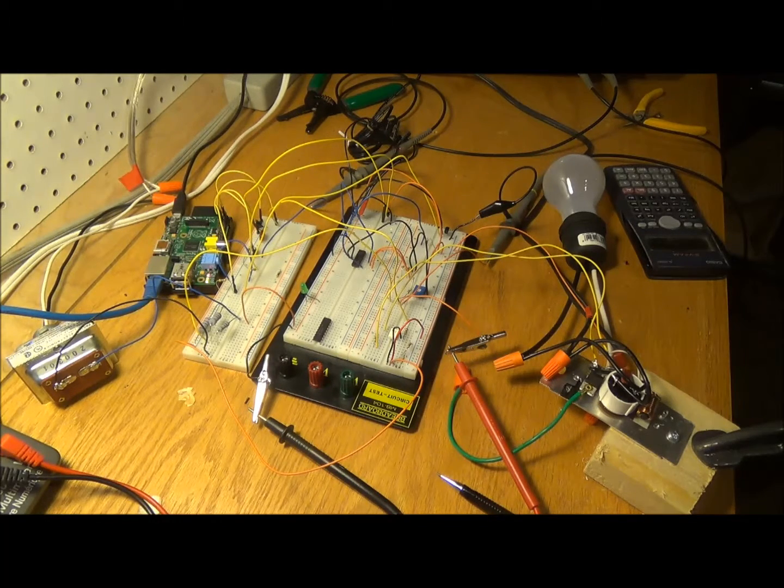In this presentation today, I will show you the physical implementation details of my AC phase control system, how all these subsystems interact and how all this comes together.